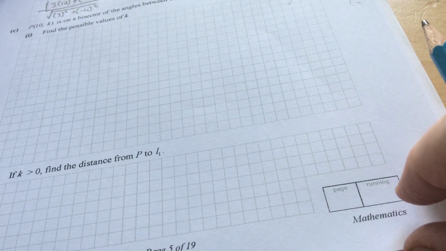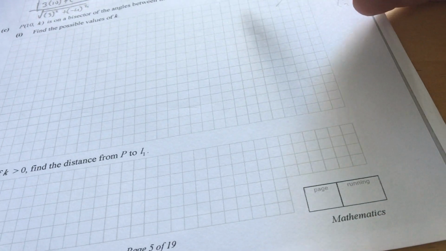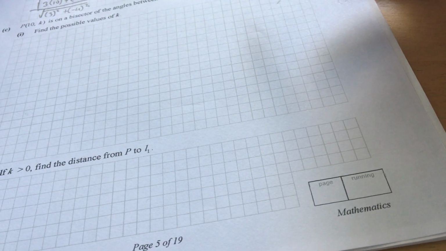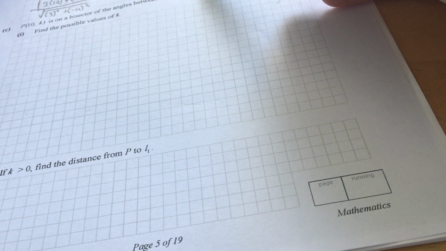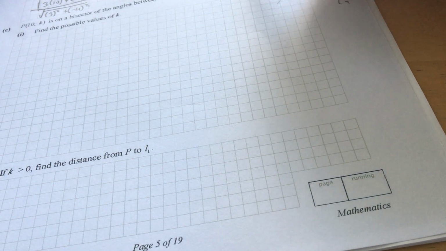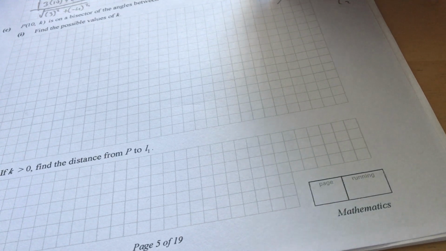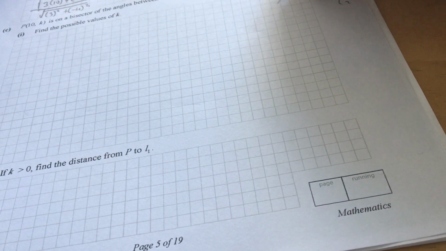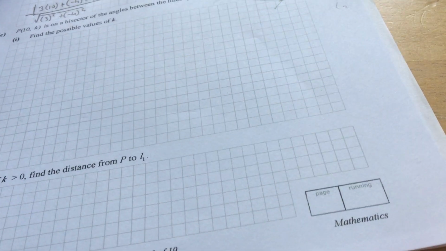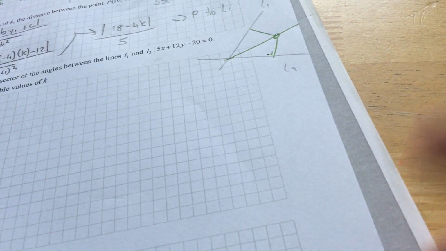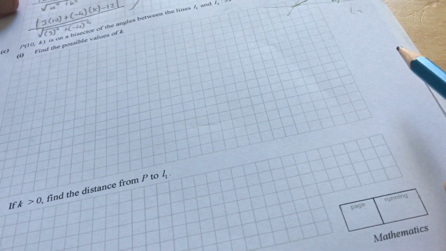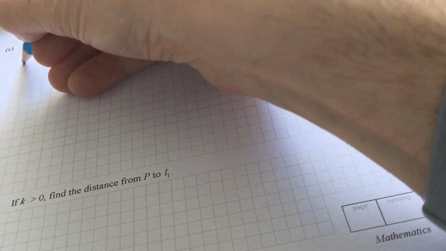So we have that, 18 minus 4k. So that's the distance from P to L1. Now get the distance from P to L2, and I'll have to write this small.